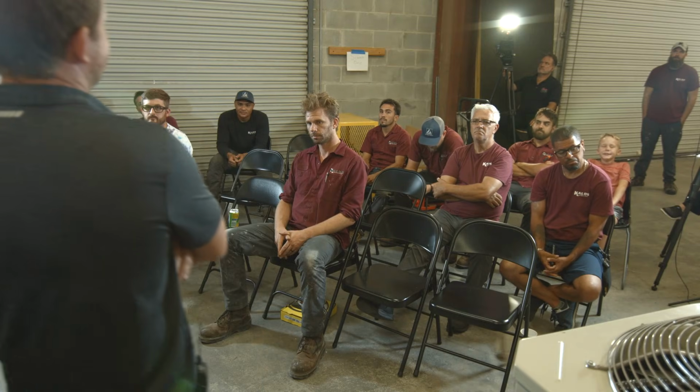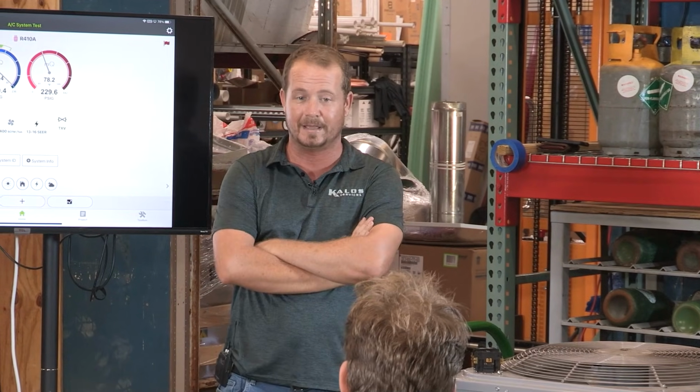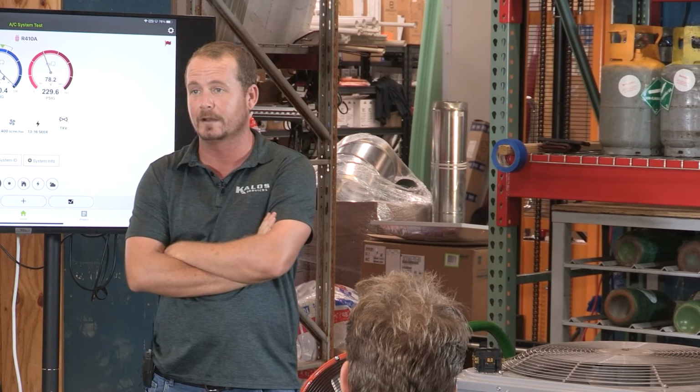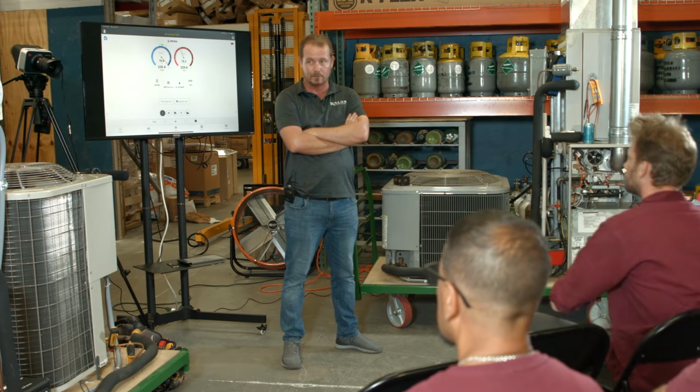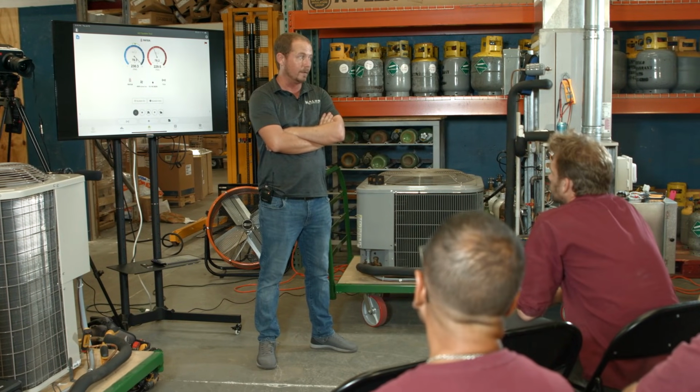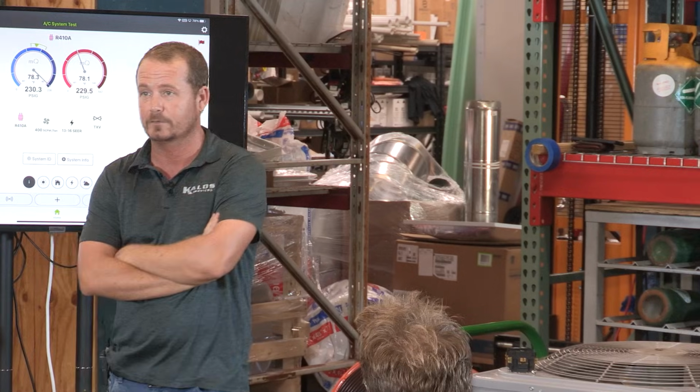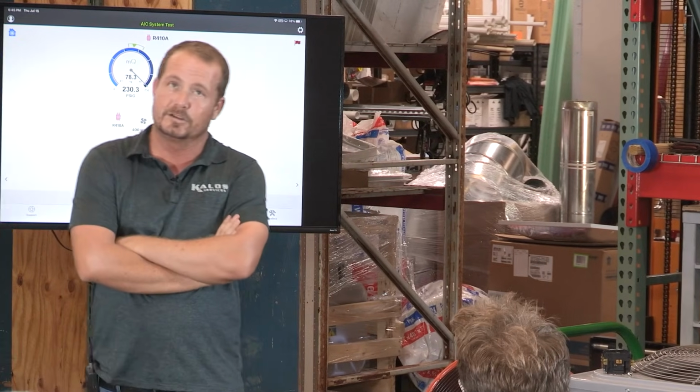Actually, probably the weirdest diagnosis I've ever had, and I'm only going to tell this story because it popped in my head, so it's probably not going to be useful to anyone, and I'm sorry. But I had an ECM motor that was running backwards, and it had been running the right way for a long time. This was not a brand new unit. It was like 3 or 4 years old, and it was just running backwards.